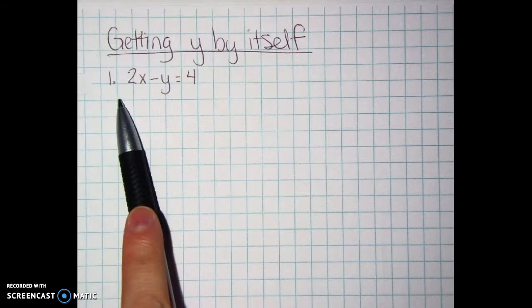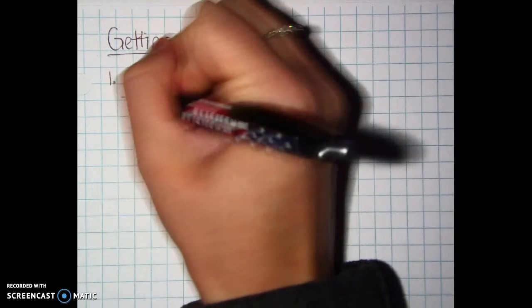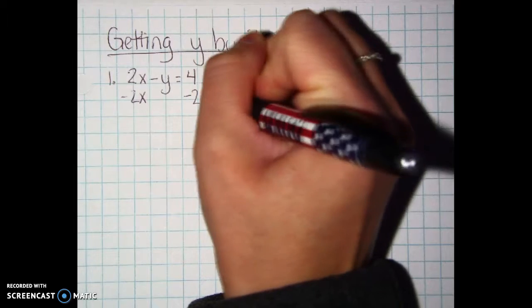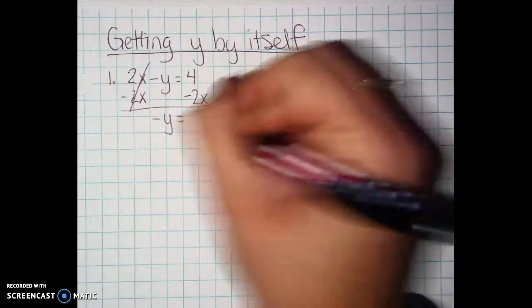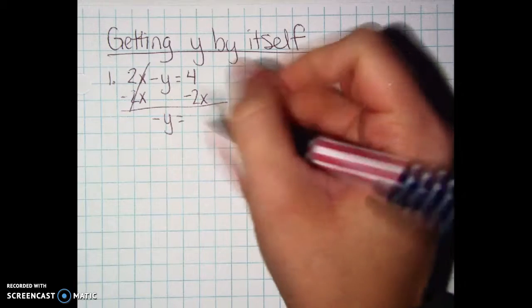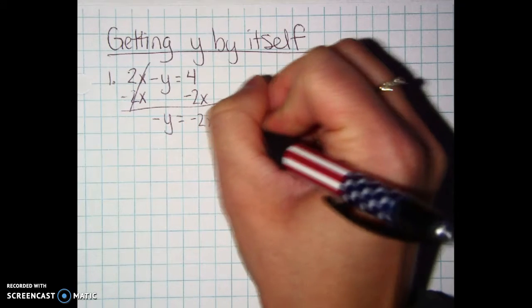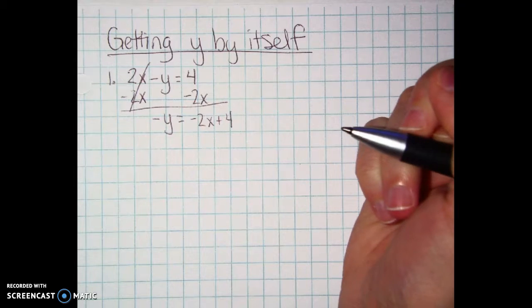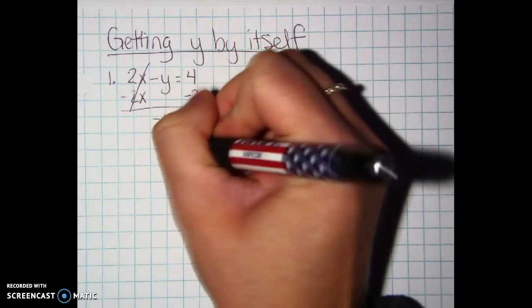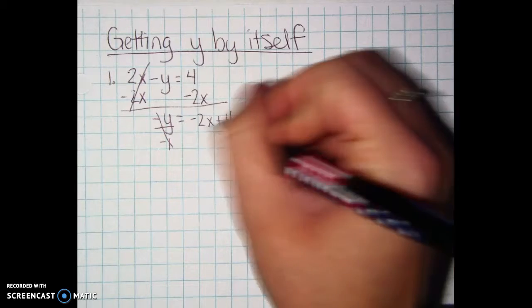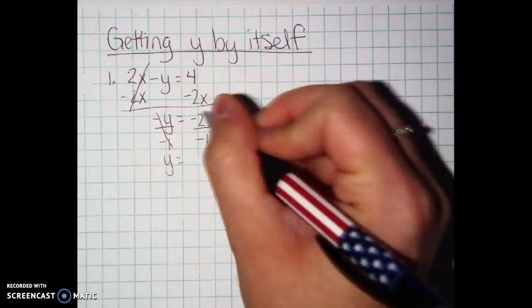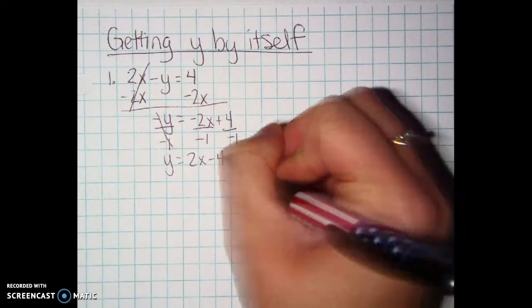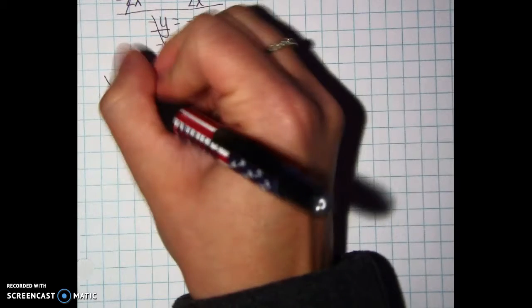So first thing I'm going to do is subtract the 2x from both sides. That gets me negative y equals, you can either put 4 minus 2x or negative 2x plus 4. I prefer the x first. Divide everything by negative 1 to get rid of that negative sign. So that gets me y equals 2x minus 4. And now I can make my table and go ahead and graph it.